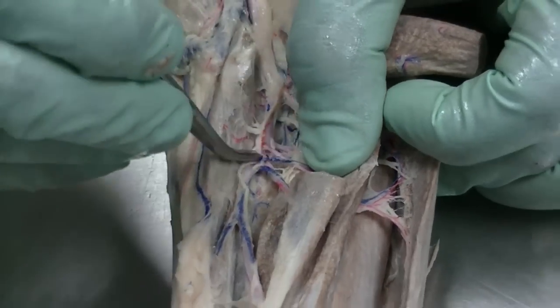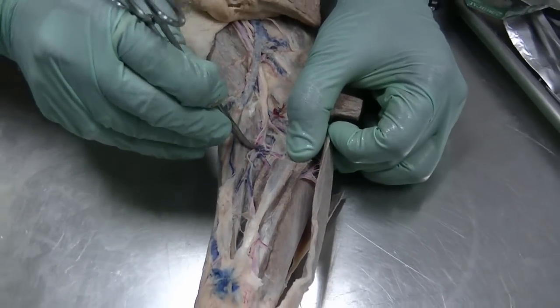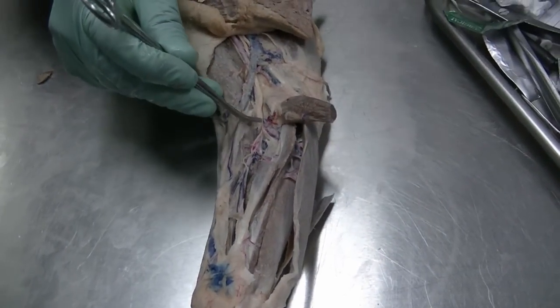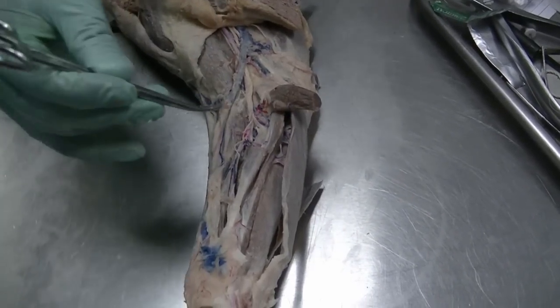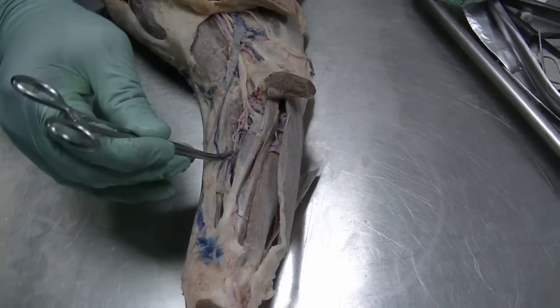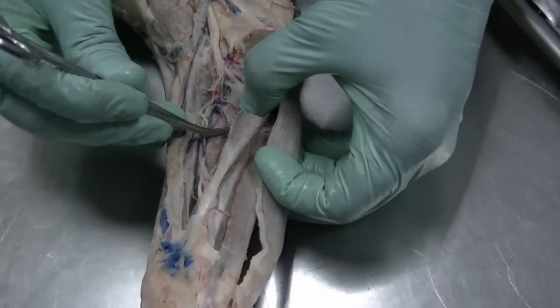Then at the level of common interosseous, the brachial artery would now become median artery. It will continue further as a median artery, and soon it gives off the deep antebrachial artery.